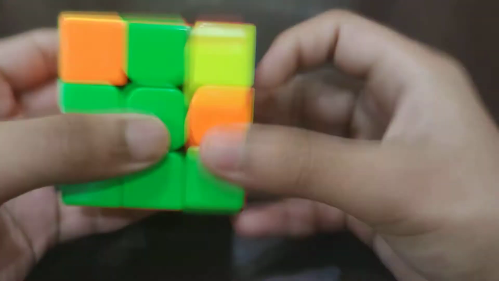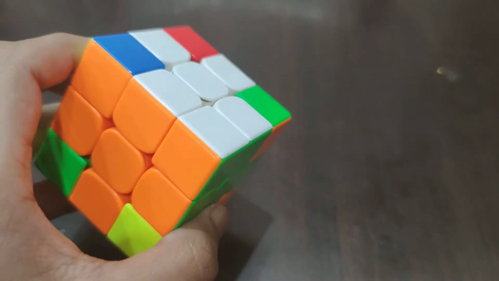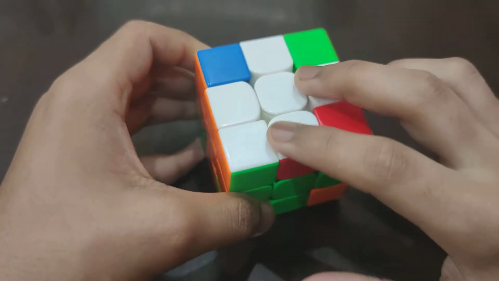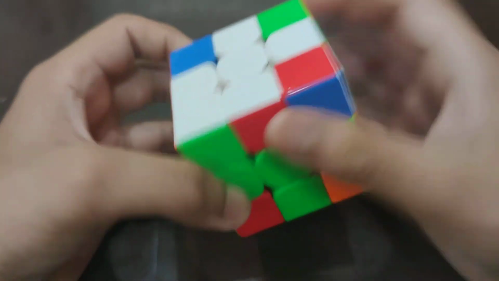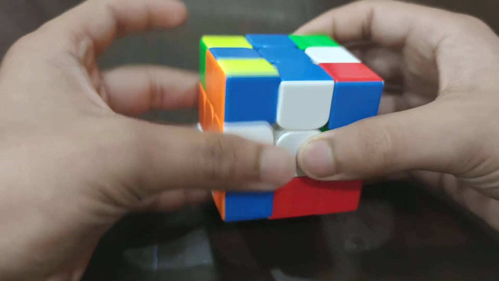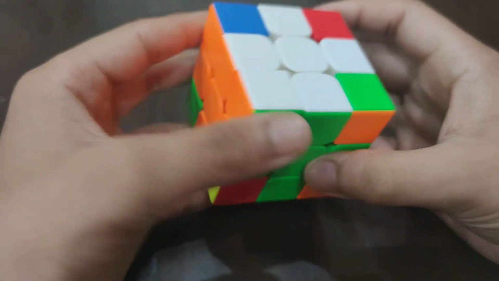Alright, so let me show you some hard cases for edge and corner swaps. Okay, this is the hardest case for edge. While you have these two adjacent pieces, what you would do is do this, then swap, and then inverse.